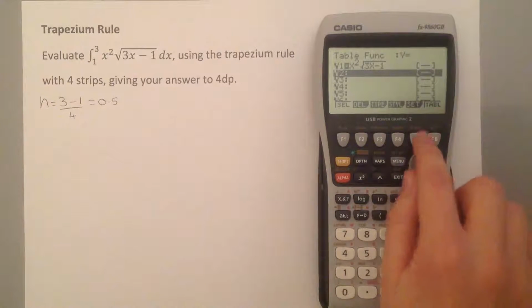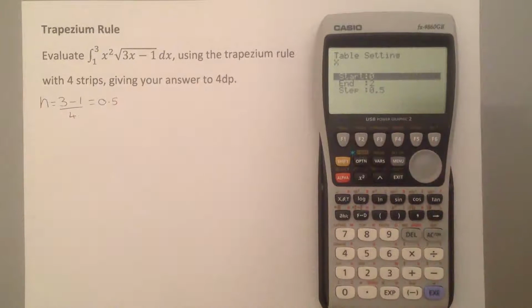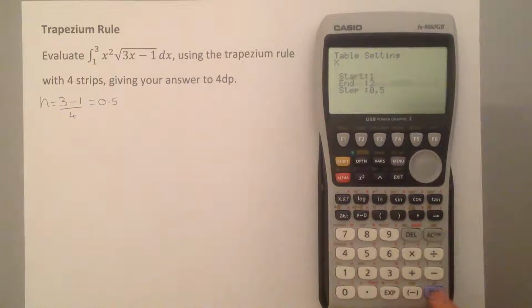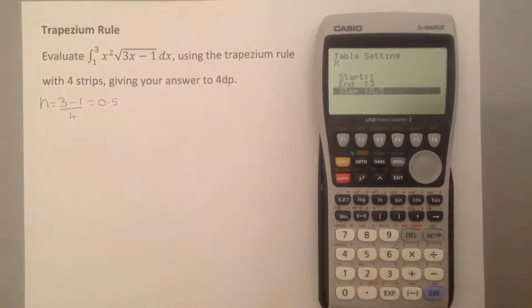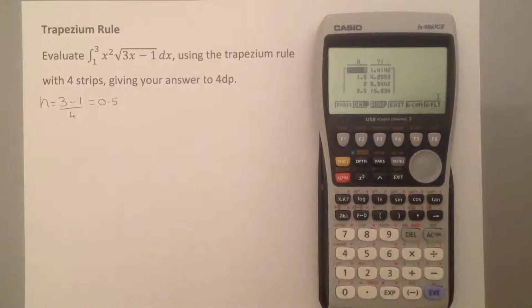And then we need to go to F5, which is set, because we need to tell it what our limits are. In this question, our lower limit is 1, so our start will be 1. Our end is our upper limit, so that will be 3. And our step will be 0.5. You must check these really carefully. If we now go into table, we should have listed all the values that we need.